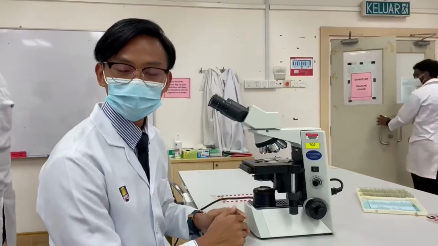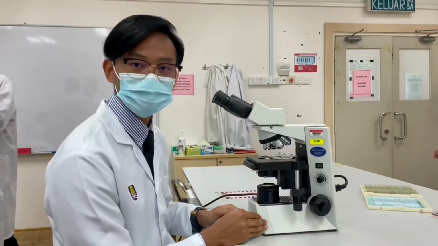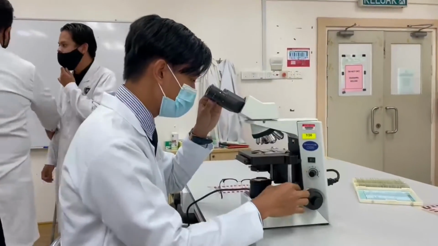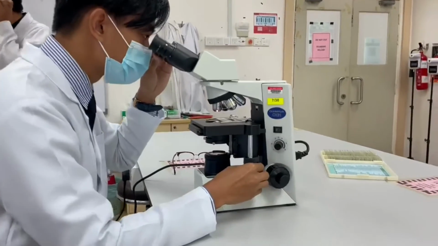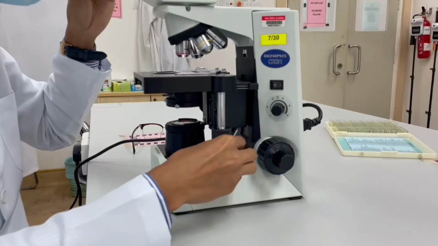If nothing can be seen, try to use the XY translational knobs to move the slide either vertically or horizontally, corresponding to the XY axis, until you see the specimen. And then we can try to reduce the light source by closing the iris of the diaphragm below the stage.